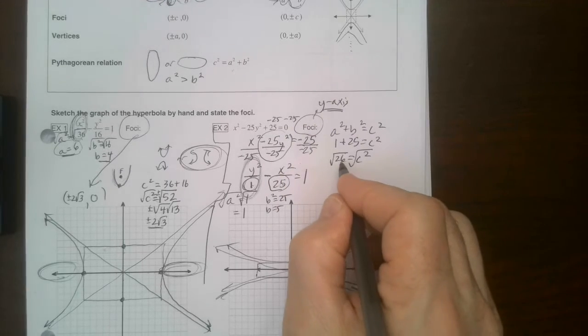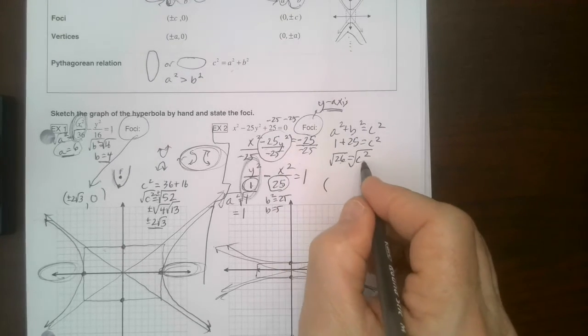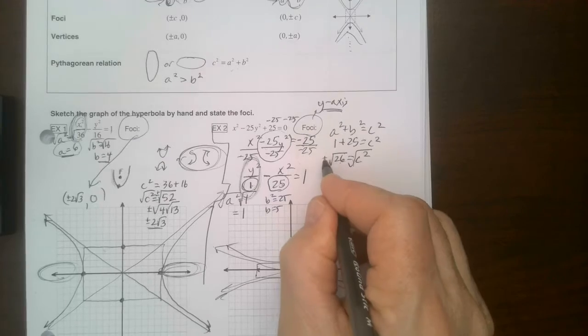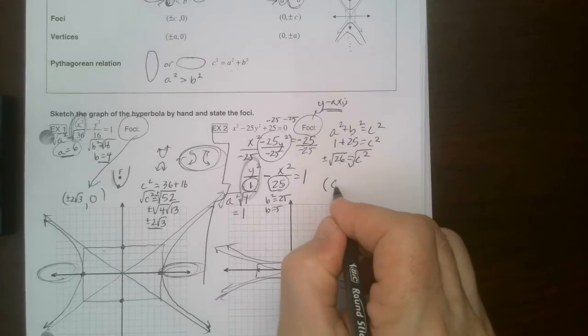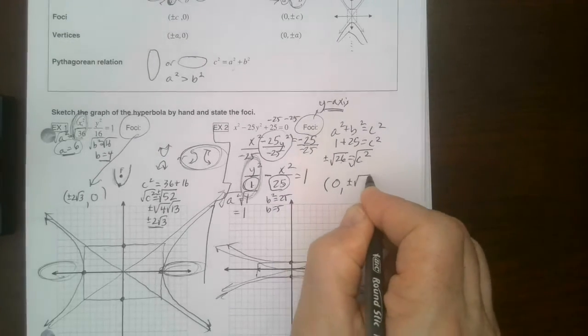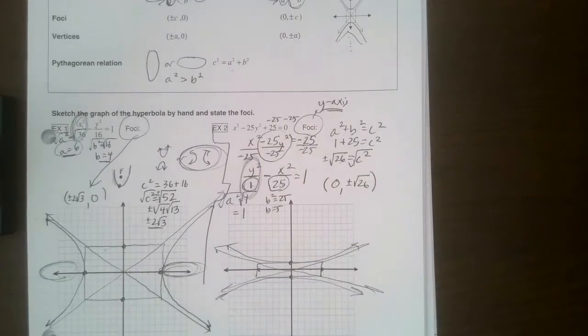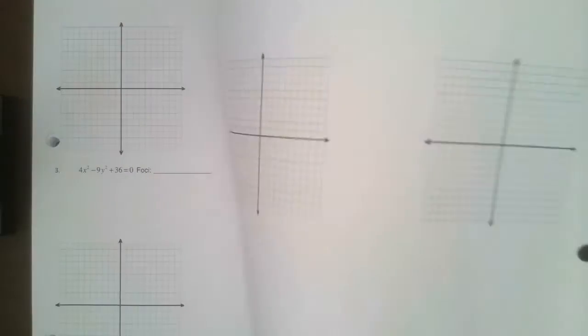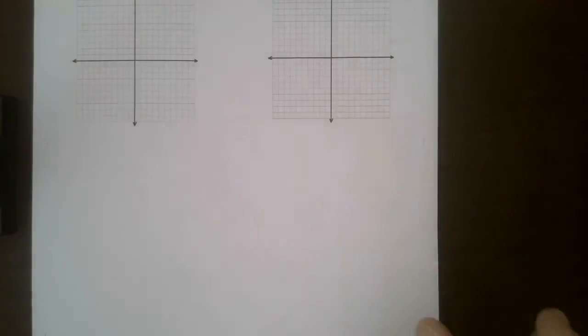How do I show that I know that? Oh, and by the way, it's bada boom, bada bing, do the right thing, because I'm going to have 2 foci, so it's 0 plus or minus the square root of 26. And there it is. Hopefully you guys are getting it. 2 more, and we're done.